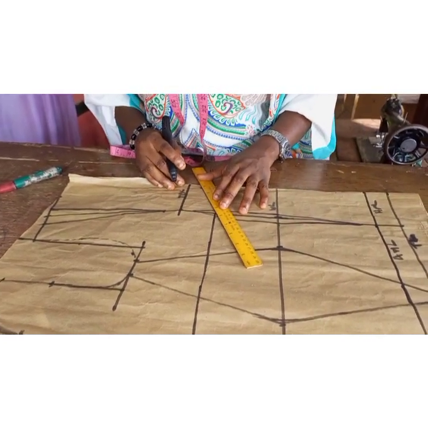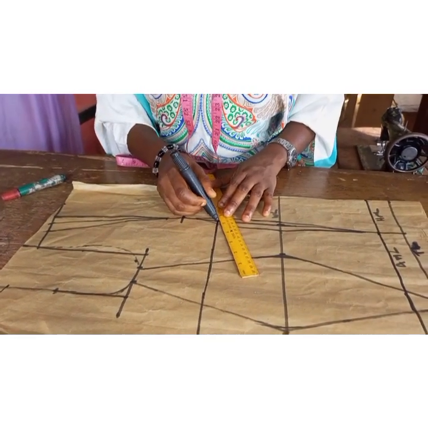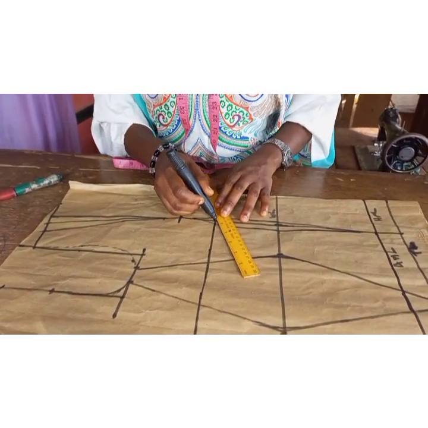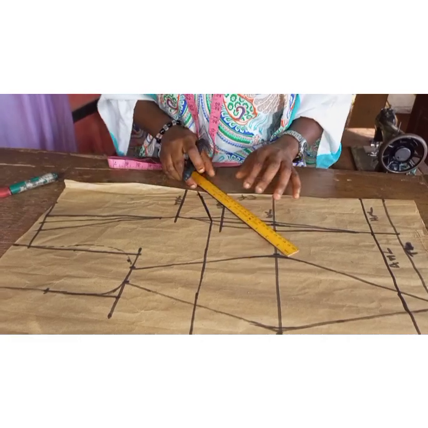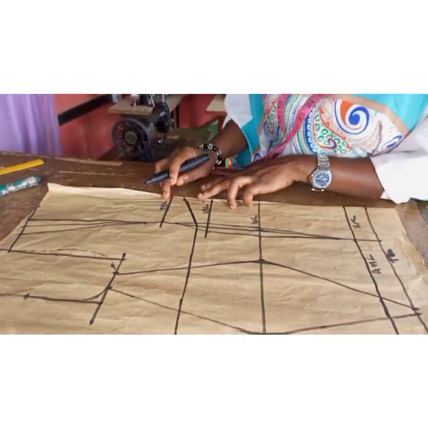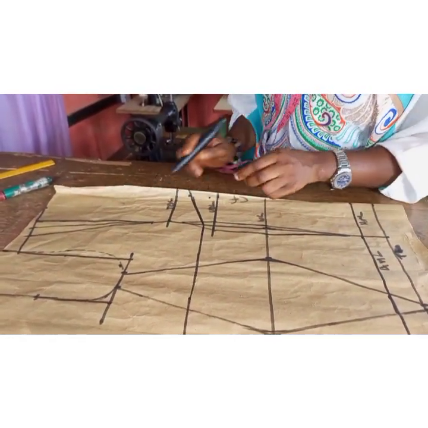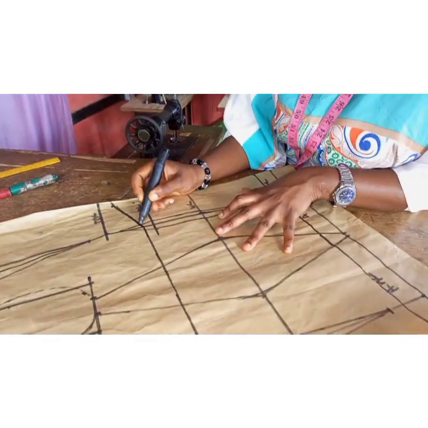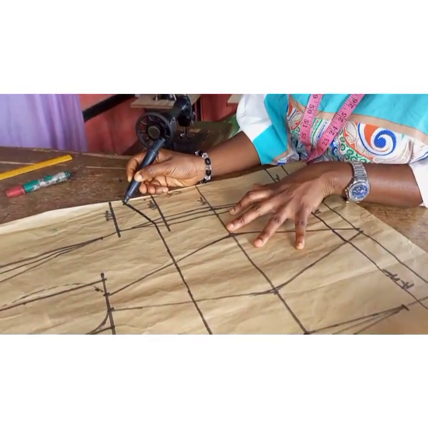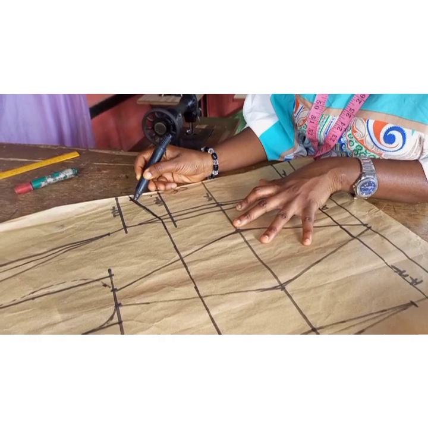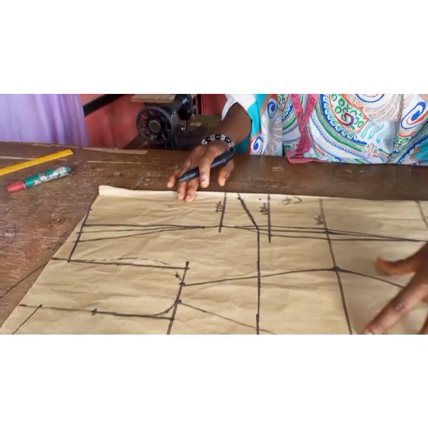Then from that point, I'm just going to connect this now to here slightly. So if you want it to be as sharp as this, you can go ahead. Then if you want it to be just a little bit curved, you can do so. Just do whatsoever pleases you.